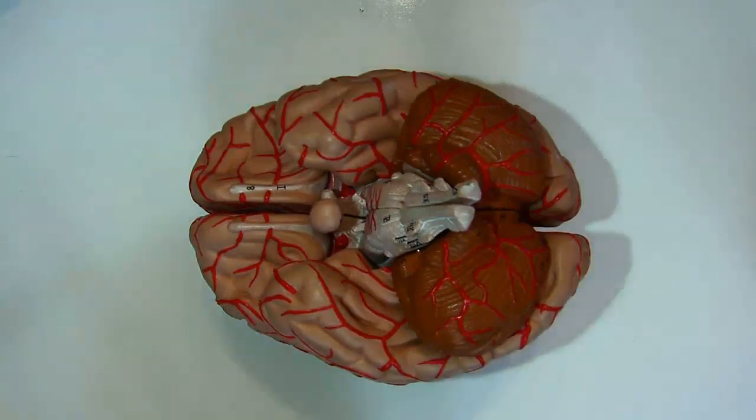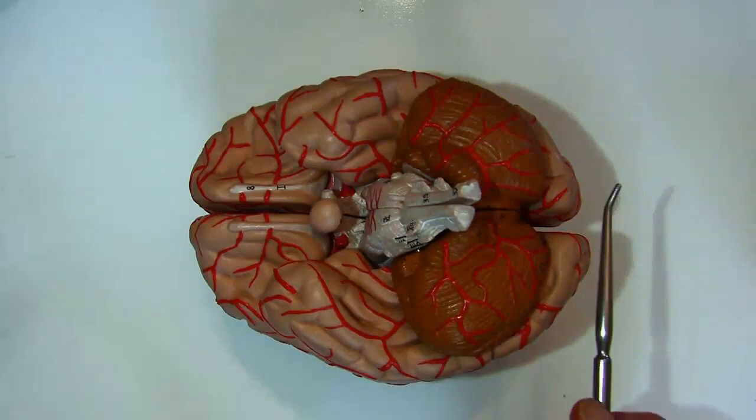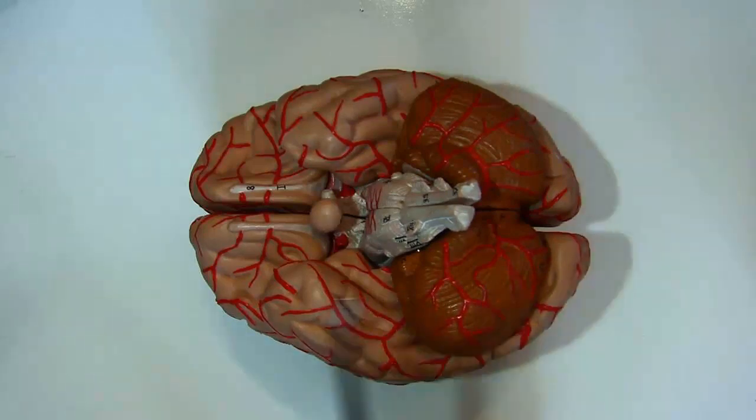For this part of the walkthrough, we're going to be looking at an inferior view of the brain. So again, this is the anterior side of the brain. This is the posterior side of the brain. Now I'm going to work anterior to posterior.